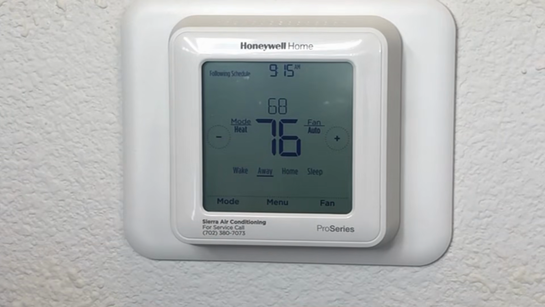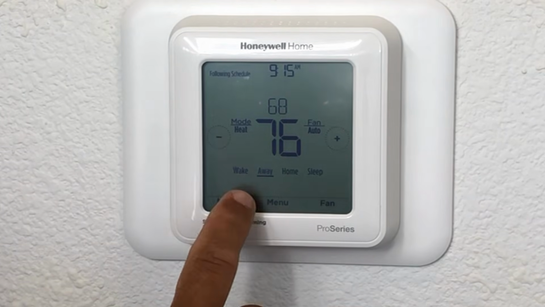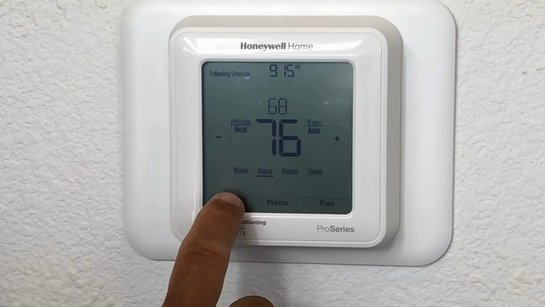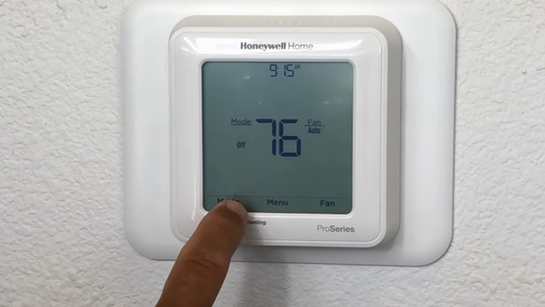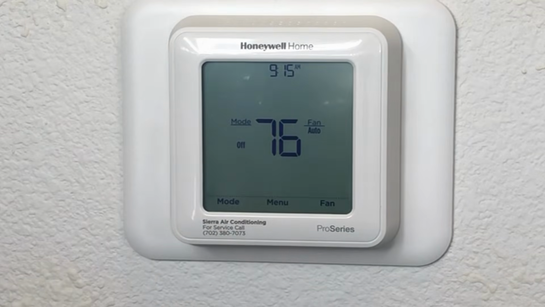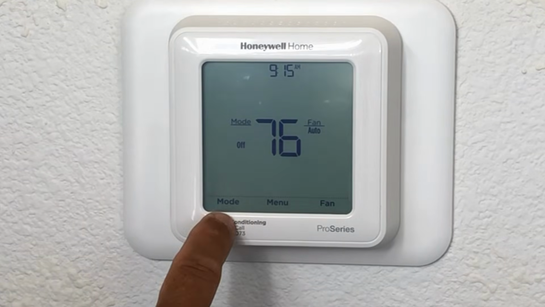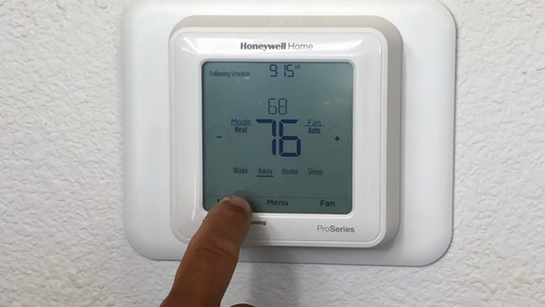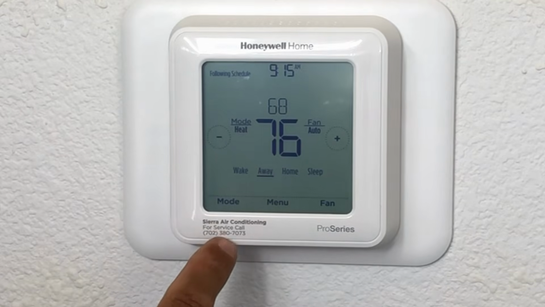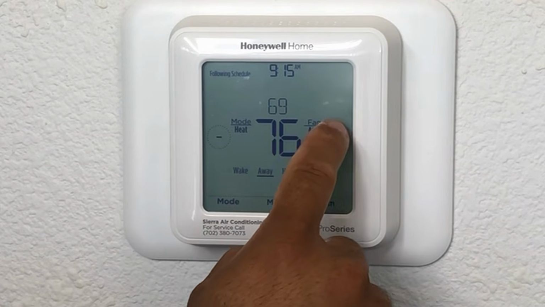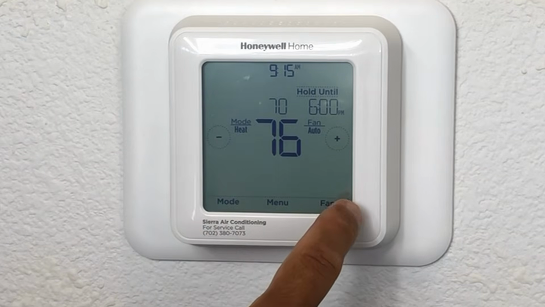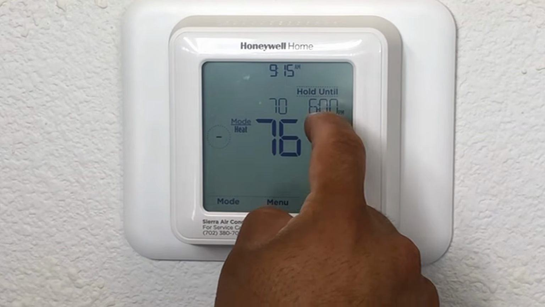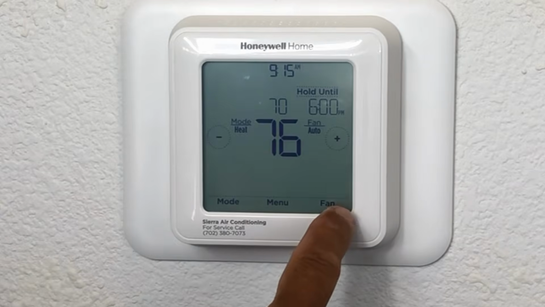In order to change your system for heating or cooling, press the mode on the bottom, and as you can see, it has changed to cooling, or you can have your system off. Now if you want to set it for heating, press mode one more time, press heat, and raise or lower your temperature.